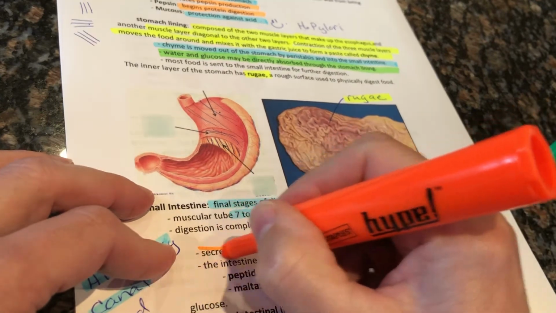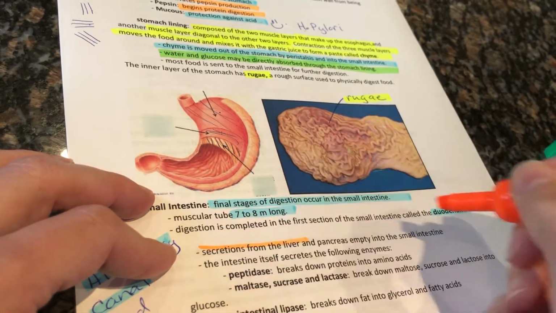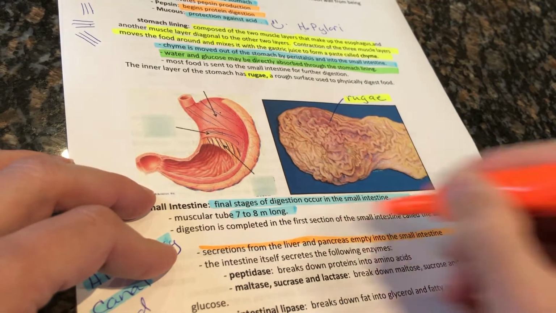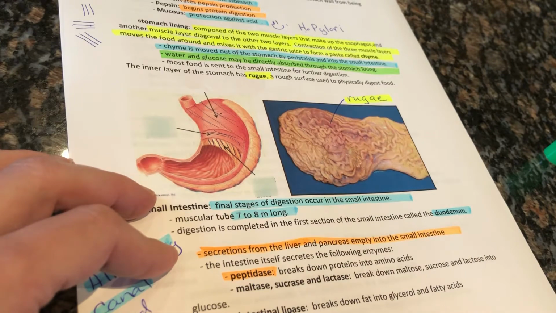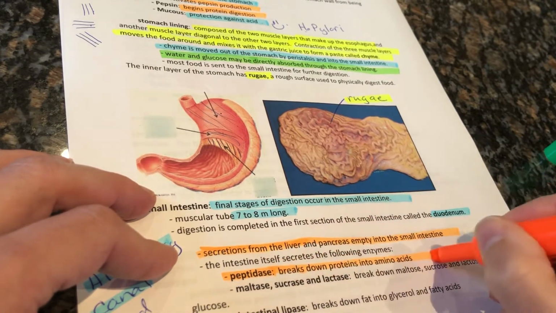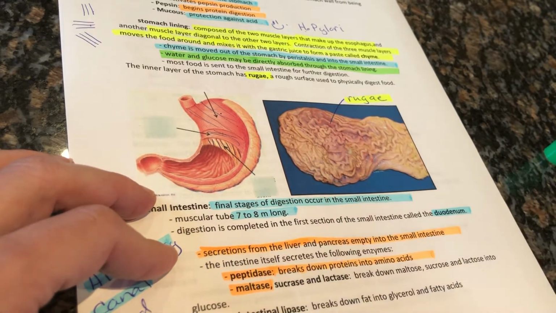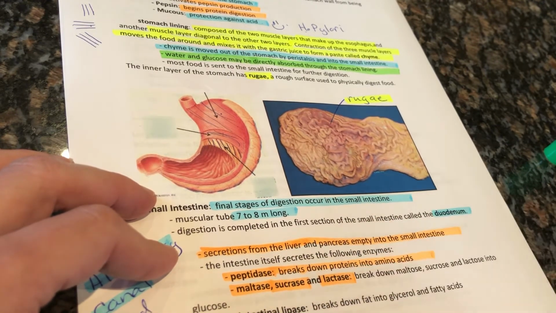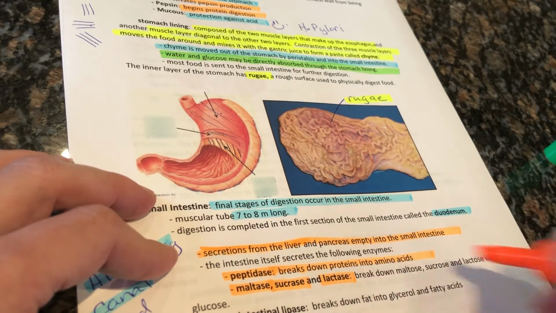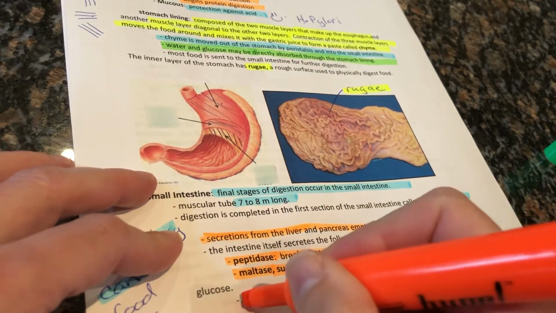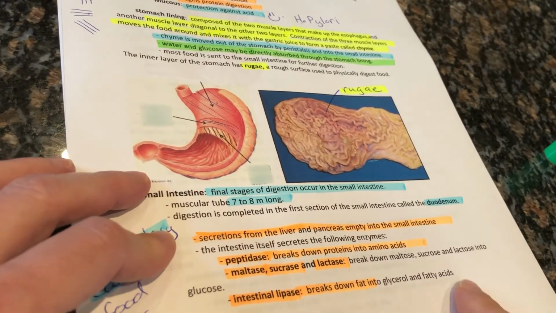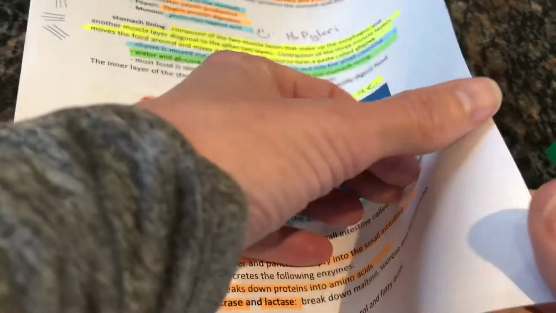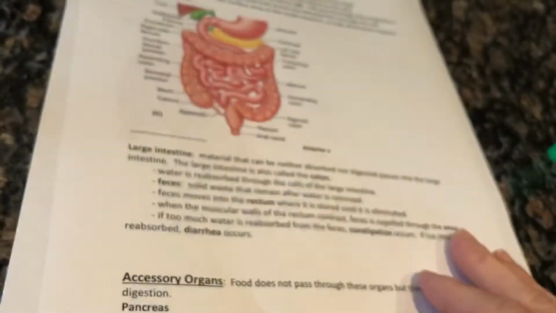So we get secretions from the liver and we get secretions from the pancreas going into the small intestine and the duodenum. Peptidase, P for protein, okay, P for peptidase, breaks down proteins, all right? And then we get maltase, breaking down maltose sugar, sucrase, breaking down sucrose sugar, lactase, breaking down lactose sugar. They break those down. And then we get lipase. So lipase breaks down your fats, okay, into glycerol and fatty acids. And that's why we covered nutrients first, so that you'd be aware of your building blocks.